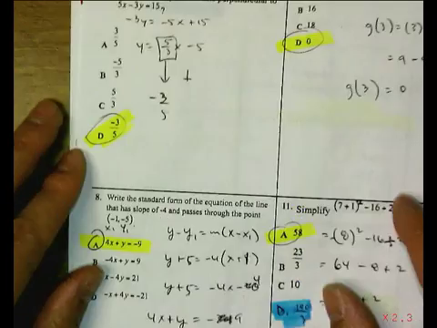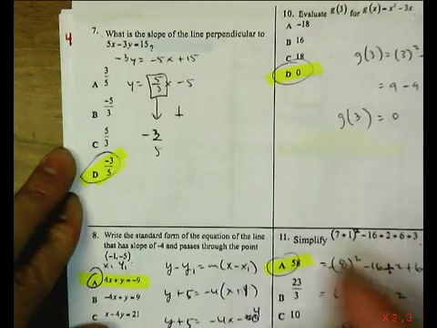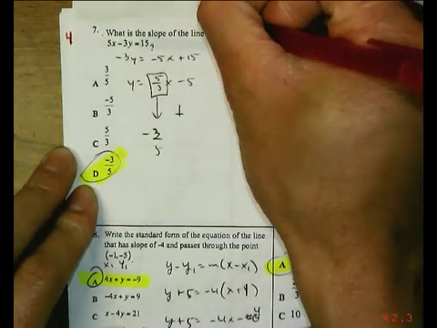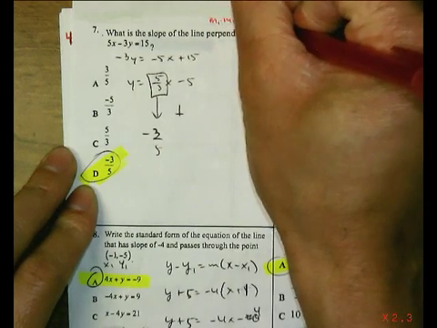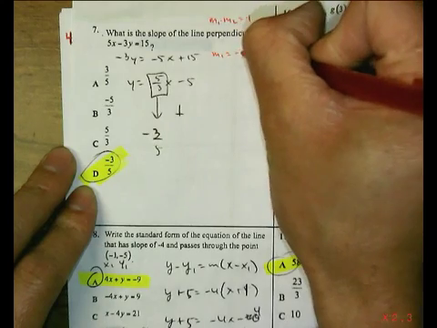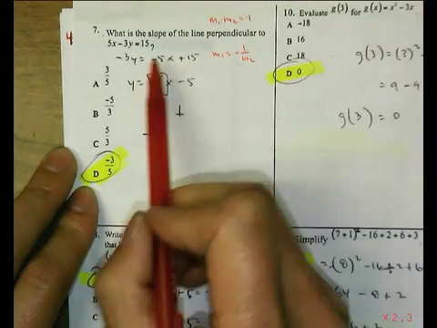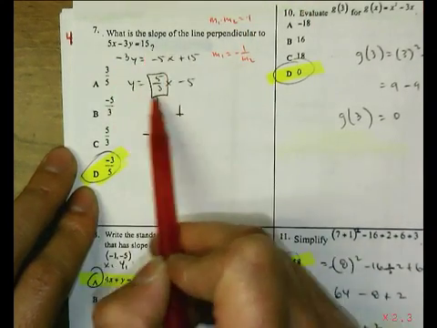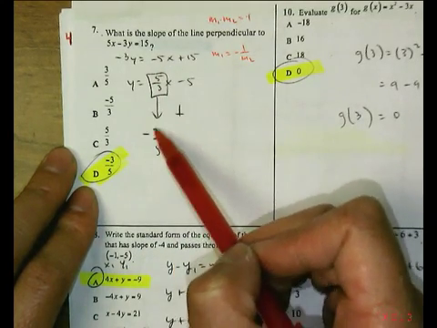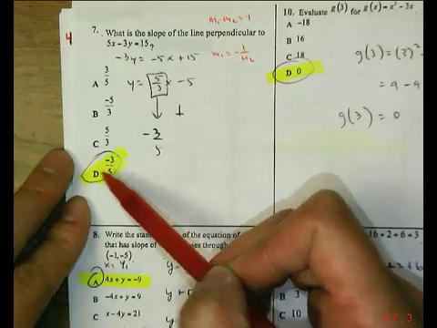Question number 7. What is the slope of the line perpendicular? So perpendicular slopes, their products are negative 1, or the slope of one line is the negative reciprocal of the second. So if I change standard form into slope-intercept, I have 5/3. The reciprocal of that is 3/5, and the opposite is negative, so negative 3/5 slope.